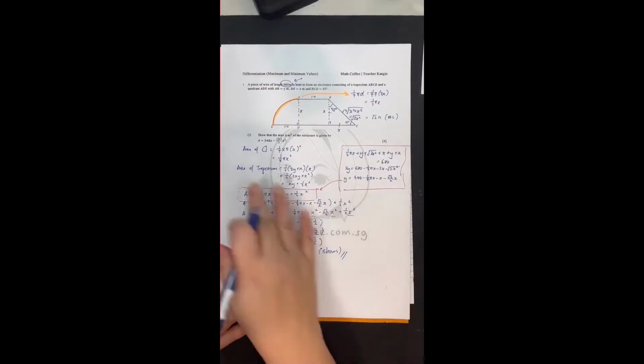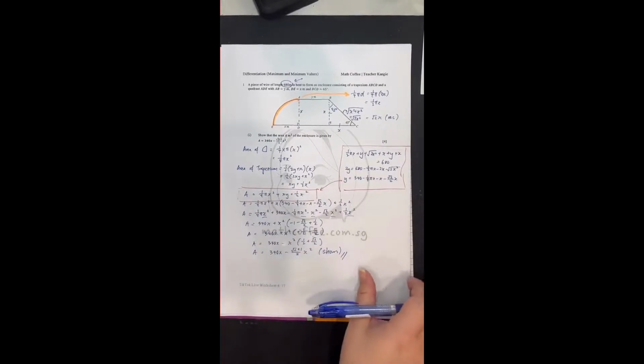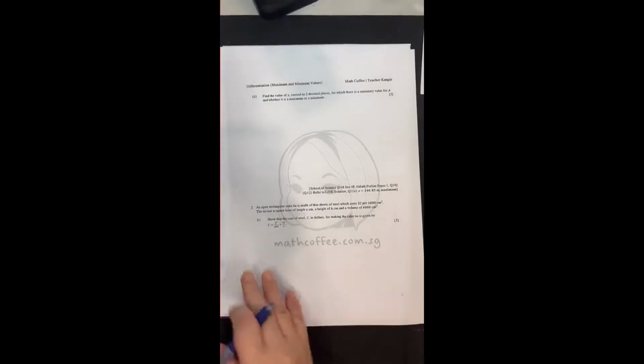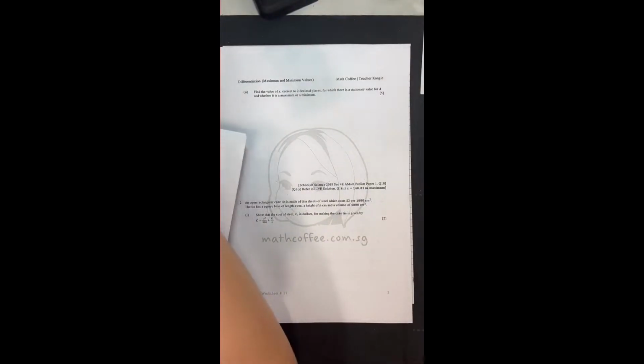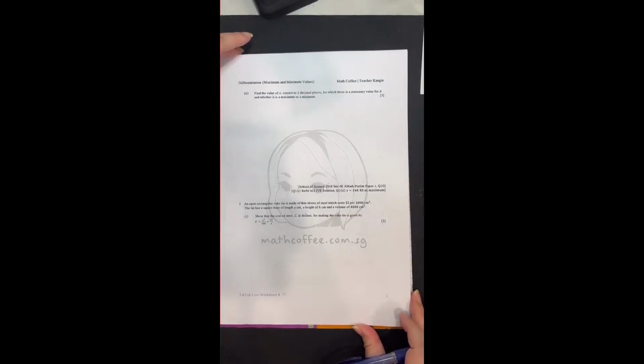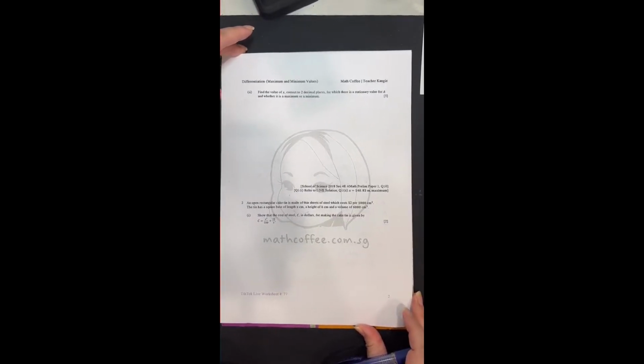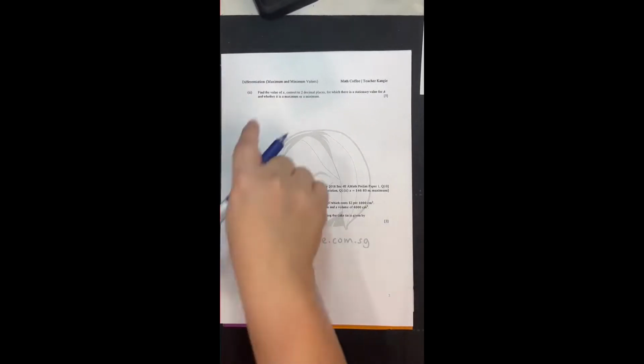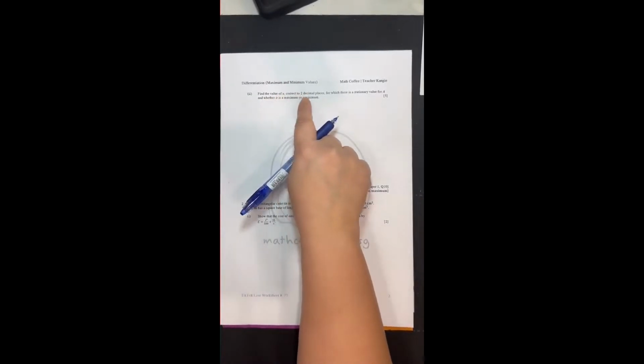Let's proceed. So this is only part 1. Okay, so part 2. Okay, let's see. Now they say find the value of x correct to 2 decimal places.